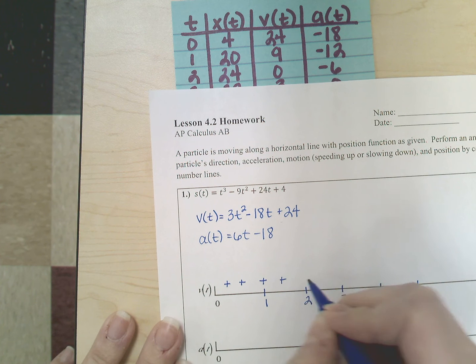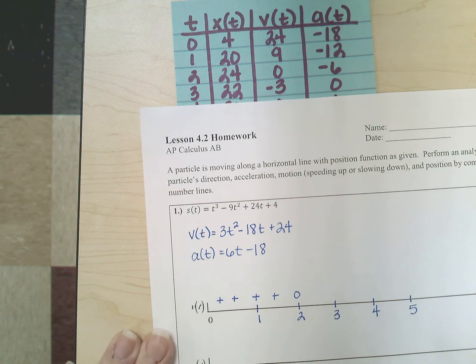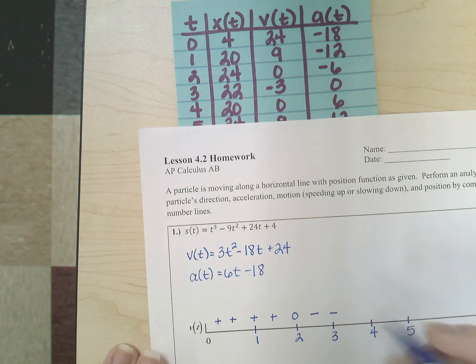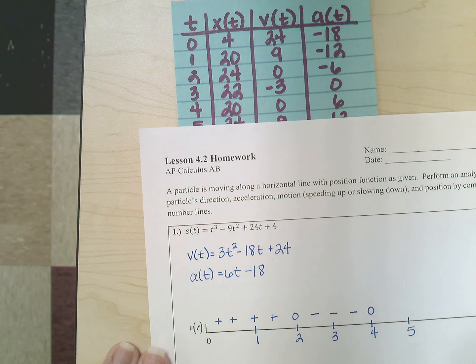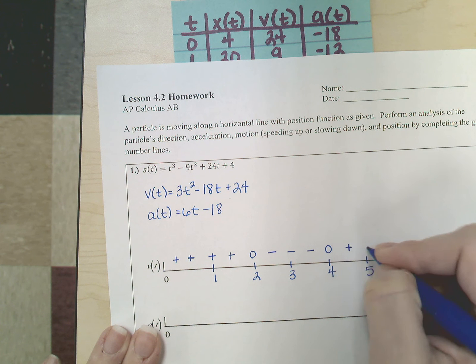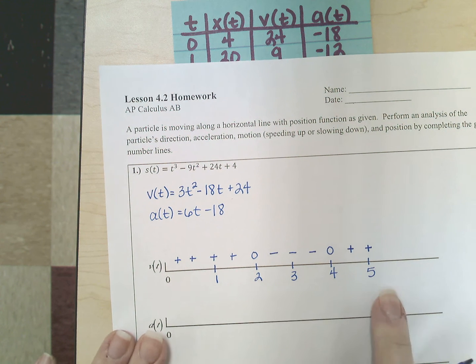It's positive until we get to 2, and that's when the velocity is equal to 0. At 3, the velocity is negative. At 4, the velocity is 0, so it's negative all the way through here until we get to 4. And at 5, the velocity is 9, so it turns back and goes to positive again. So that's all I'm looking for right there.